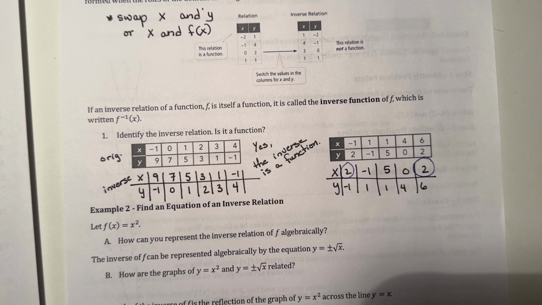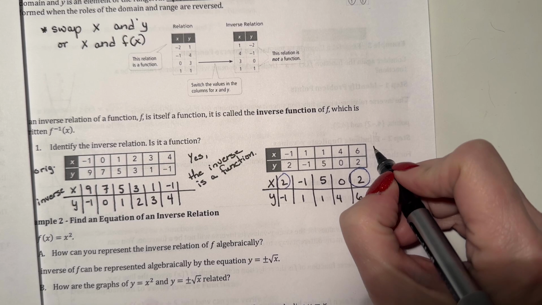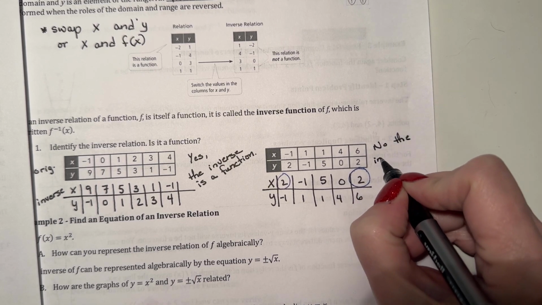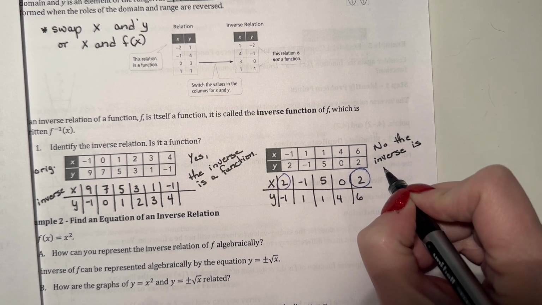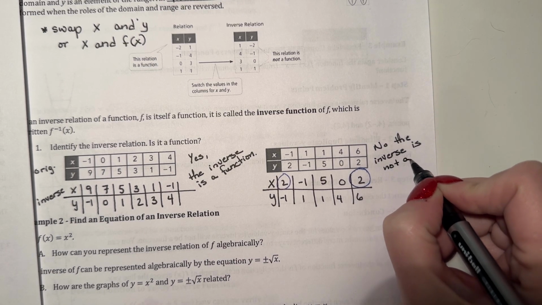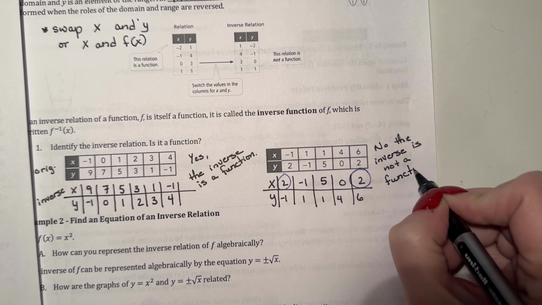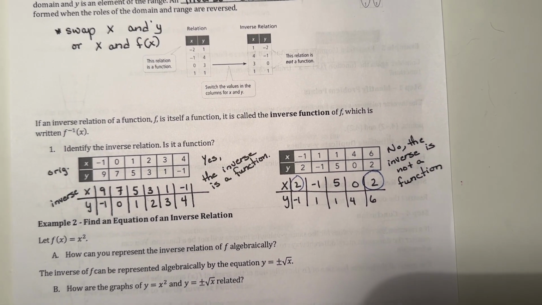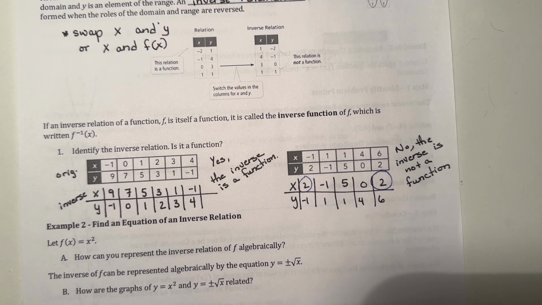The value of x has two separate y values associated with it. So in this case, no, the inverse is not a function. Pretty easy when you have a table: you are looking to see if you have a duplication.